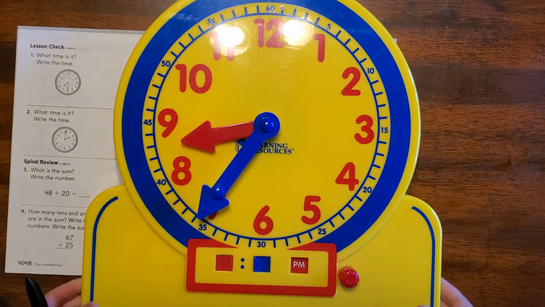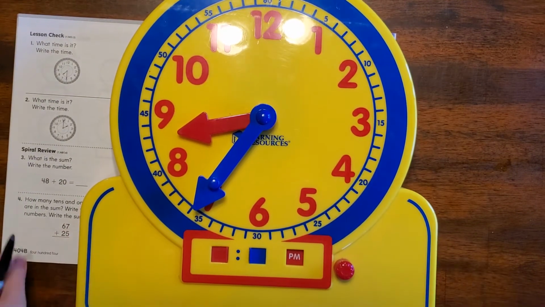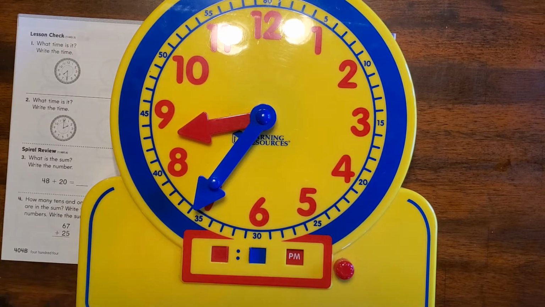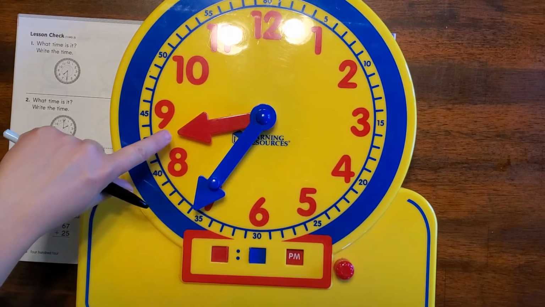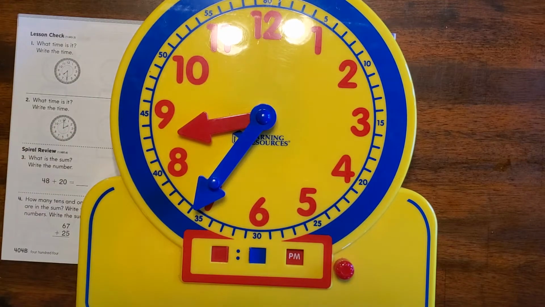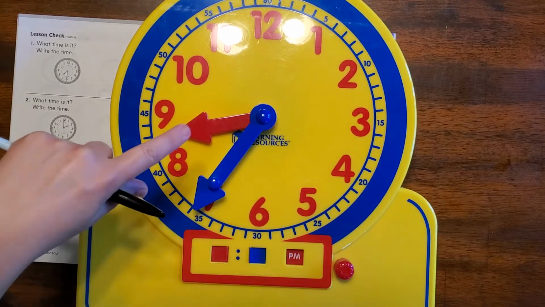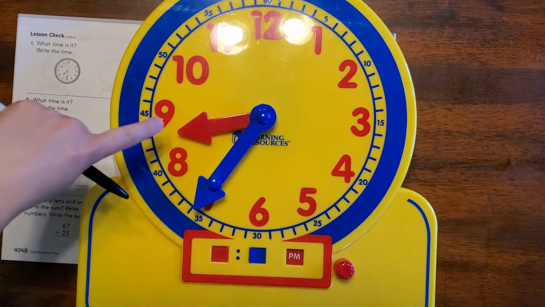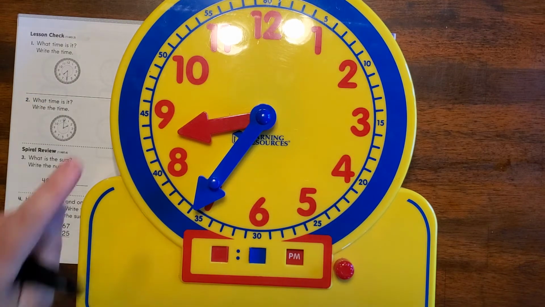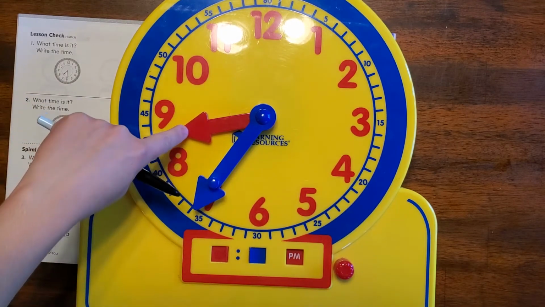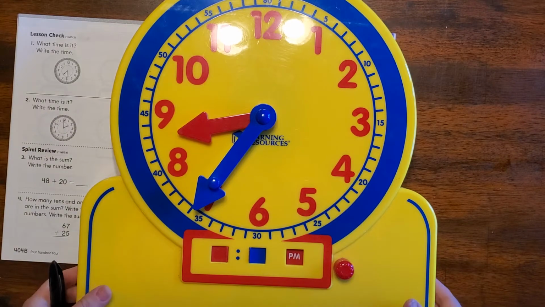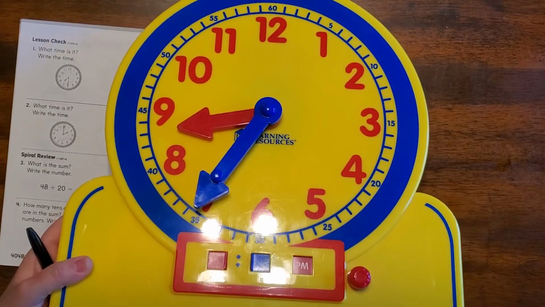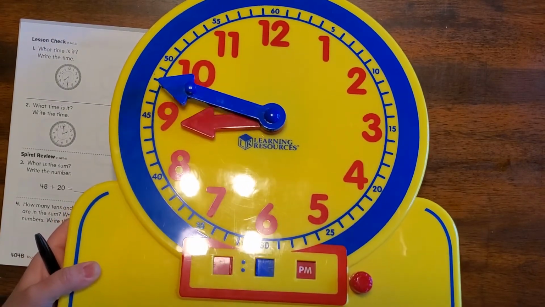Okay, so here is our clock, and the big hand, the blue hand, is the minute hand. Go ahead and say that, the minute hand. All right, and the red hand, the little hand, is the hour hand. Go ahead and say that, hour hand. So repeat with me. Minute hand, hour hand. Okay, your turn. Thank you, wonderful.